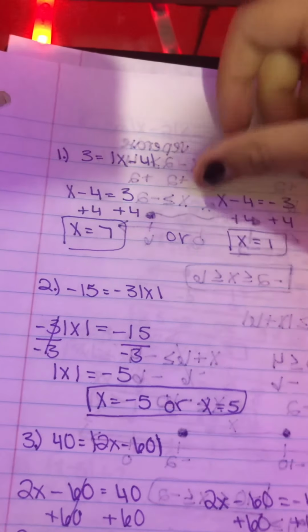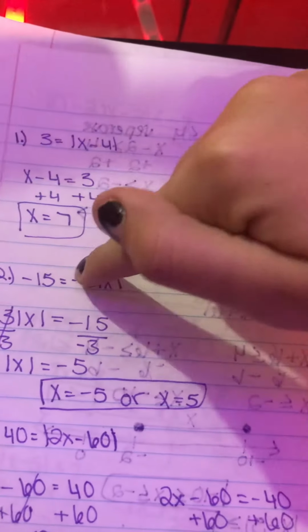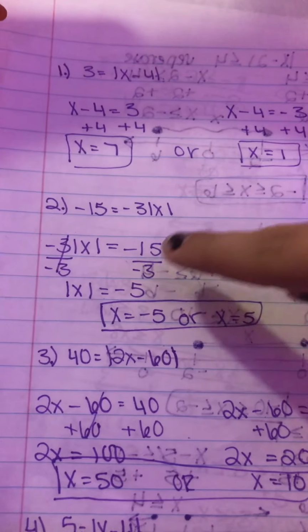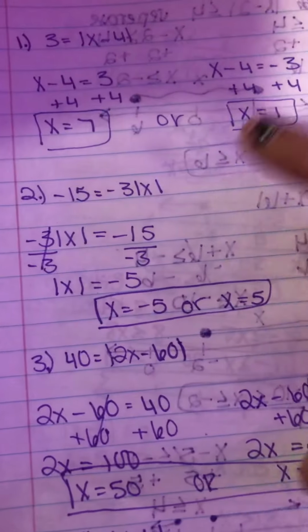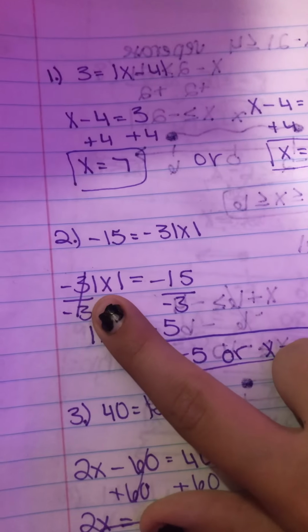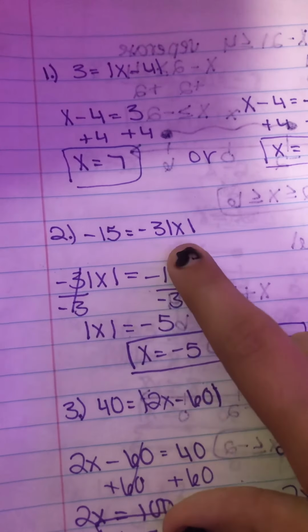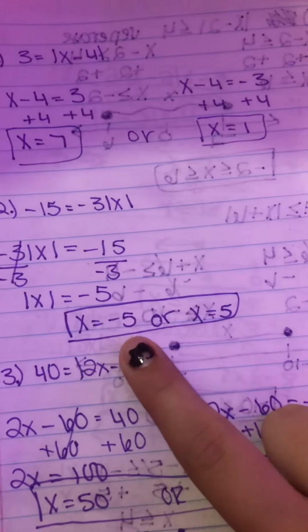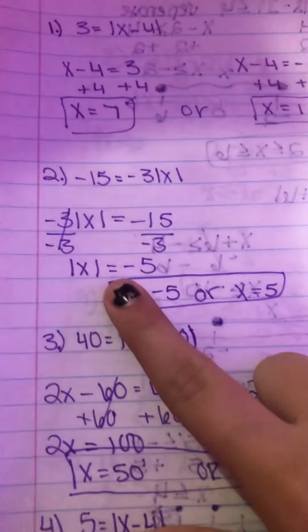I just separated them into 2, added the 4, and got 7 or 1. And then for number 2, I moved it, and then I divided by -3 to get this out of the way. Then I had x equals -5. Oh, x equals -5 and 5, because it was just like that.